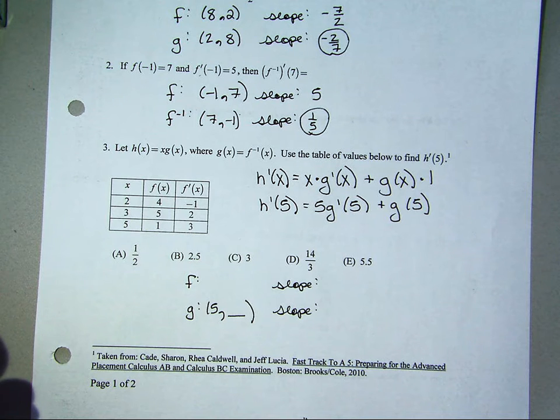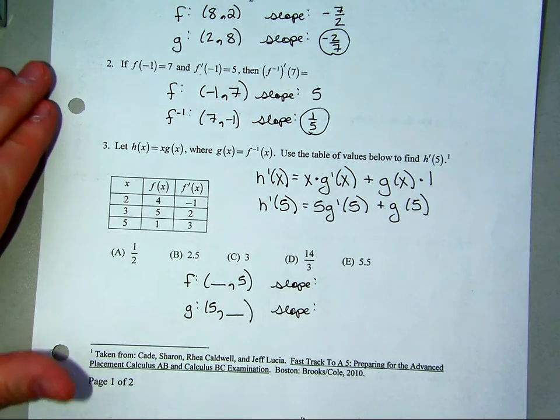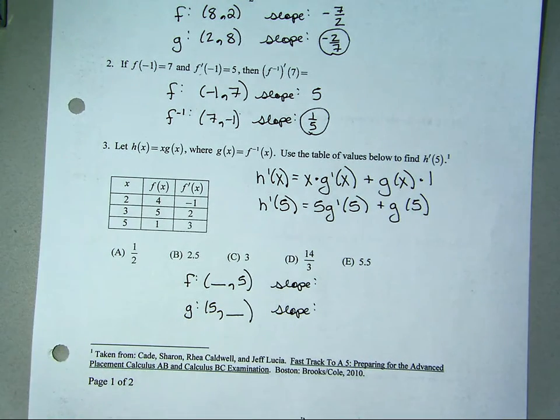Caitlin Keaveney, what else do I know right away because of that? About f. Perfect. Something comma 5 is a point on f. I now need to find the missing coordinates. Can I just say, okay, well, when x equals 5, the missing coordinate is going to be 1? Can I just do that? Or am I thinking about this wrong?